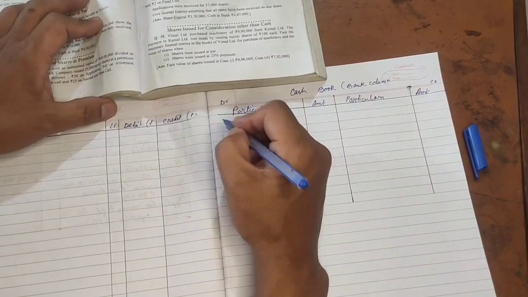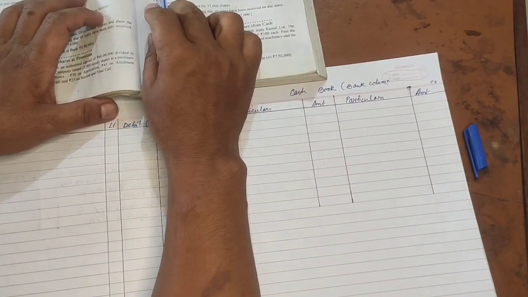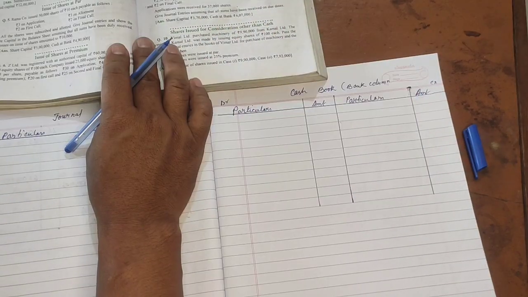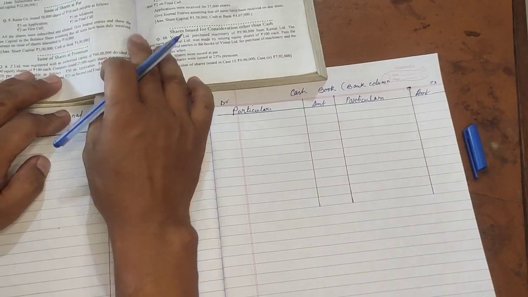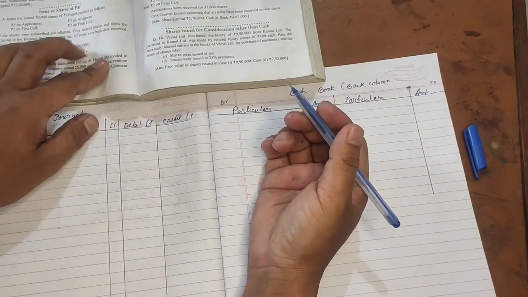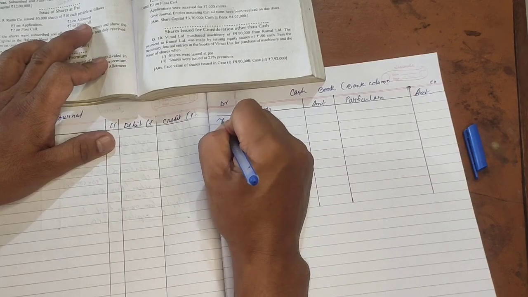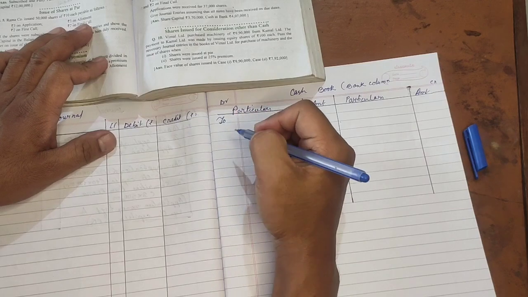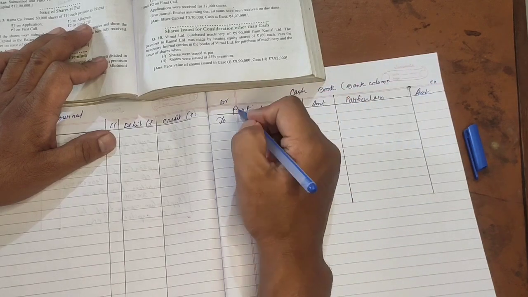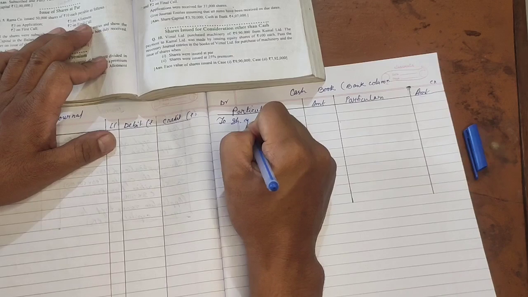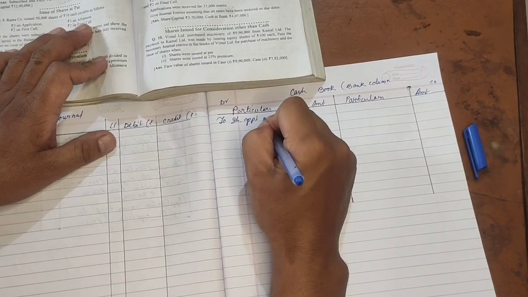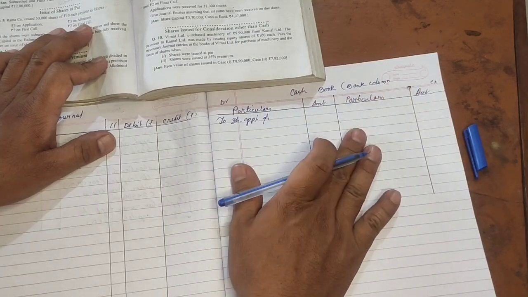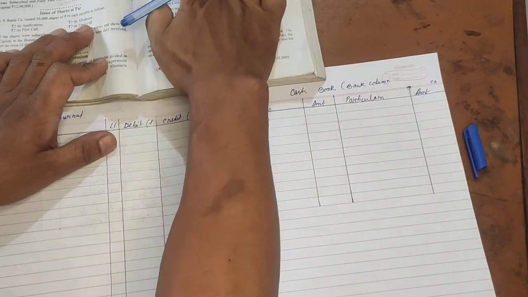Let us continue. At the time of application we are going to receive money. So let us recall that bank account is debited to share application account for the 6% preference shares. Now the entry will be: we are receiving for application, so share application account. Share application account that we receive in the bank will be recorded here. And the amount is 50,000.